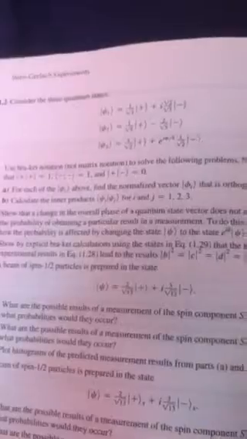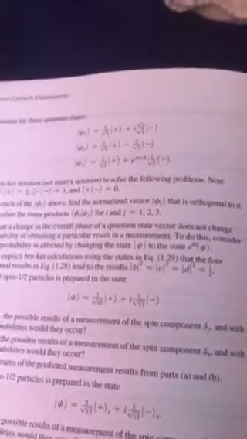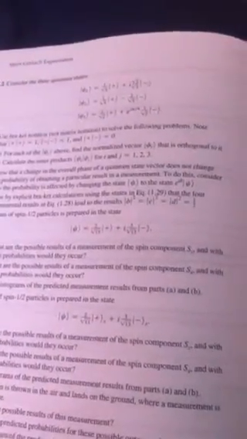Okay, so this is my first attempt at standard 1.3. I decided to do question 1.2, which asked us to find a normalized vector that is orthogonal to the three various vectors shown here. That was for part A, and for part B we were just asked to calculate the inner products between all the vectors.